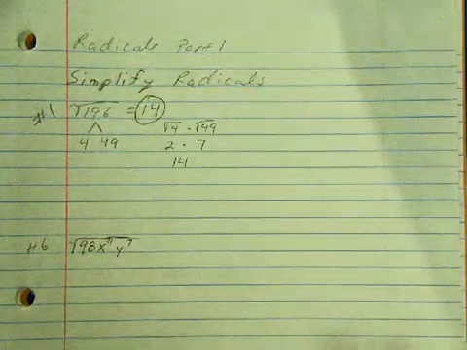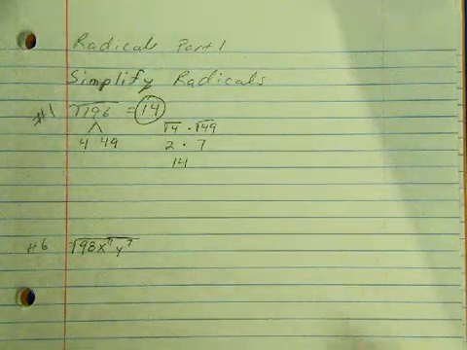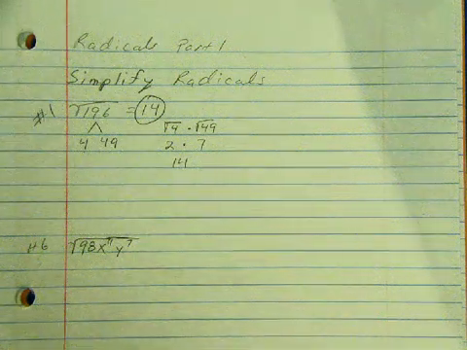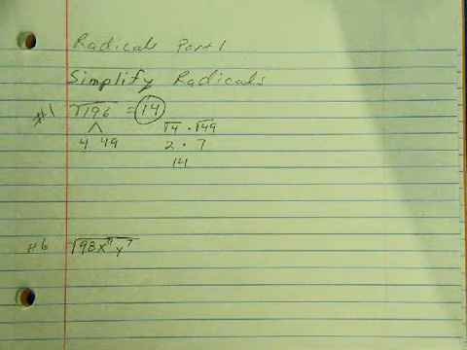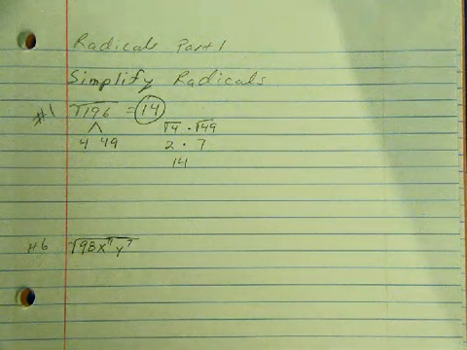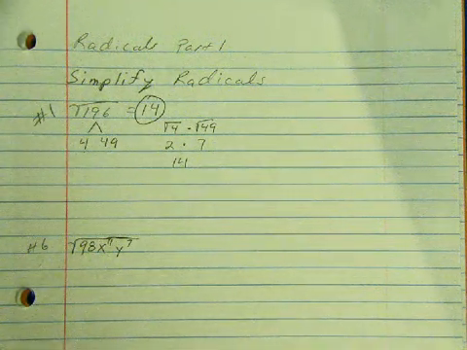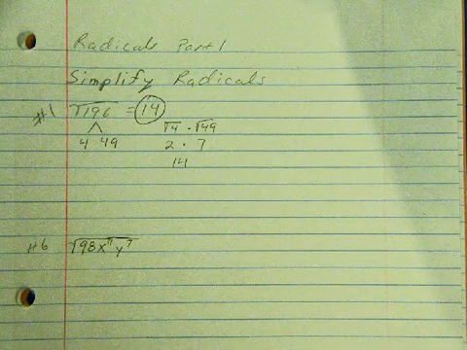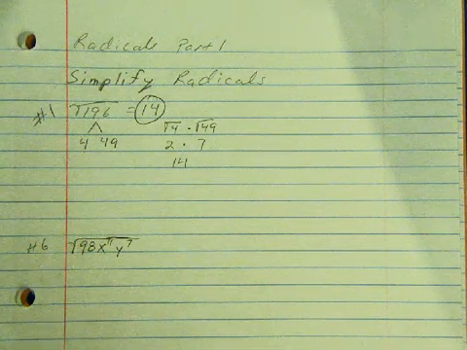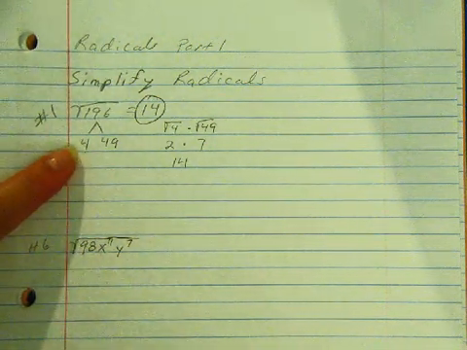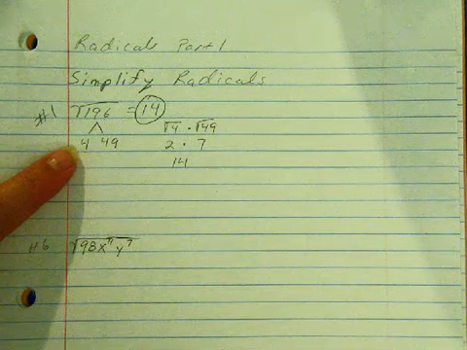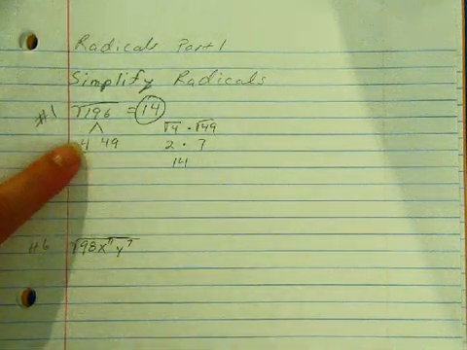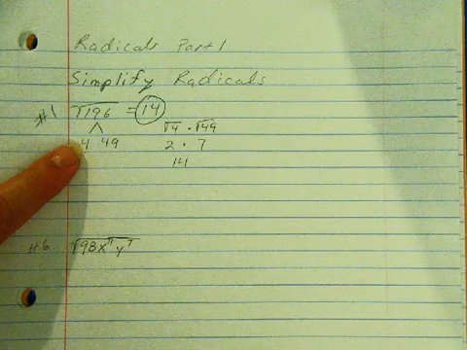Now, I didn't know that off the top of my head. There are some of them that I do have memorized, but that's not one of them, and I'm assuming you guys probably don't either. That's why we used this one as an example. So 196 is a perfect square. It goes in there evenly 14 times. But in order to break that down so that we can simplify it, this is one of the strategies that we're going to be using throughout this lesson.